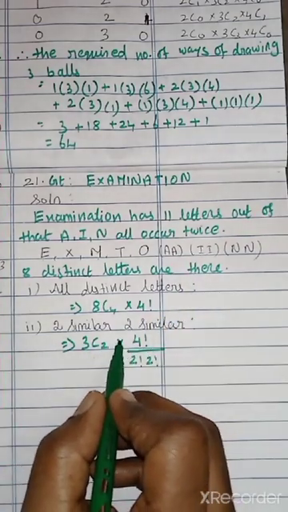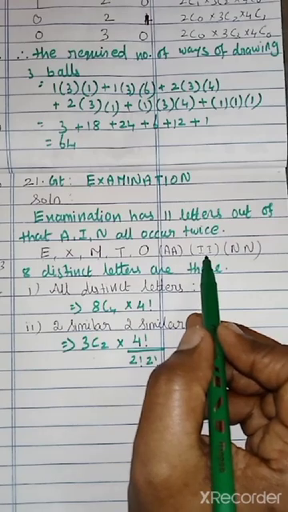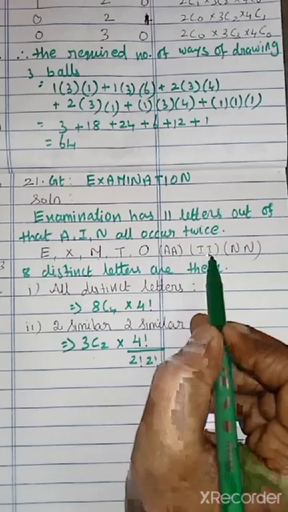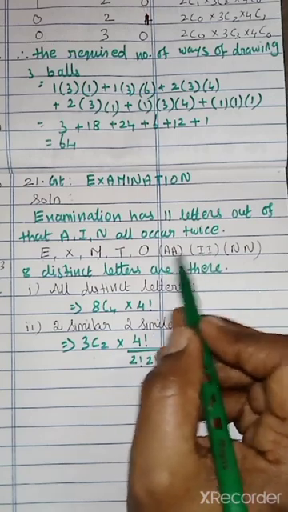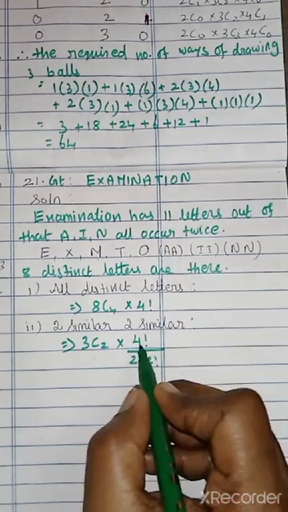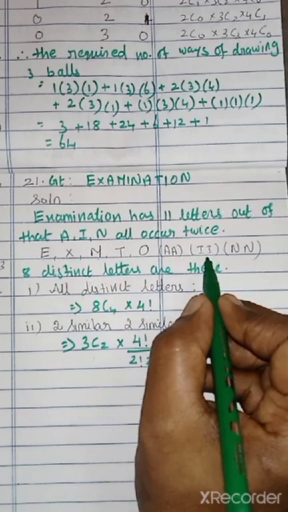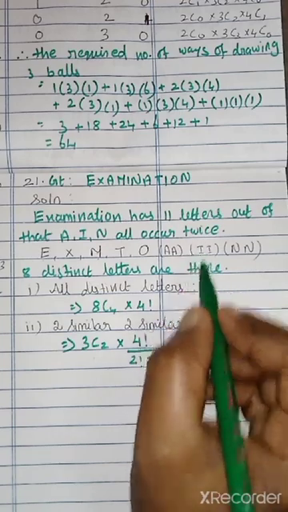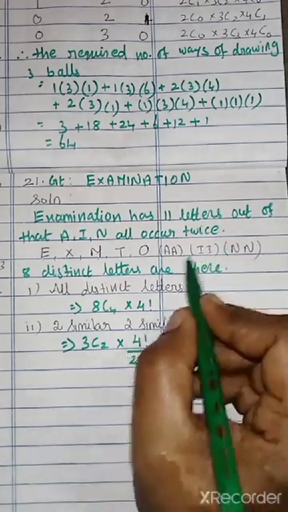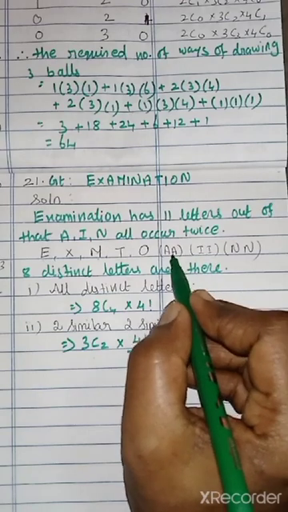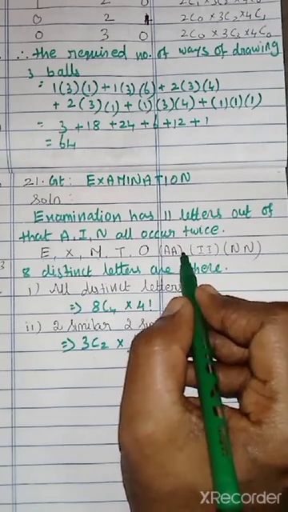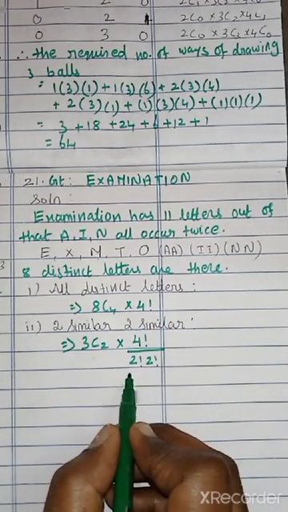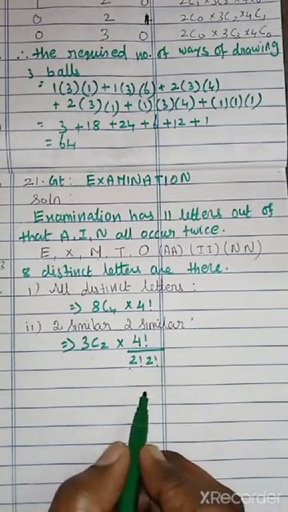Suppose AA, II is there, we can arrange AA, II or II, AA or IA, IA or AI, AI. That is 4 factorial, but if similar letters are repeating, you have to divide, so 2 factorial, 2 factorial.